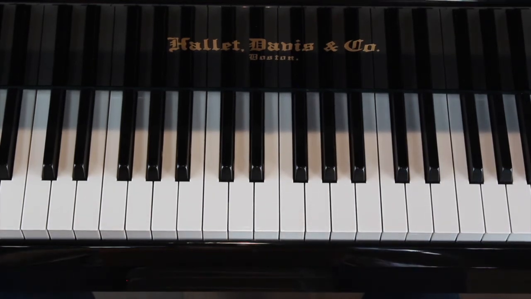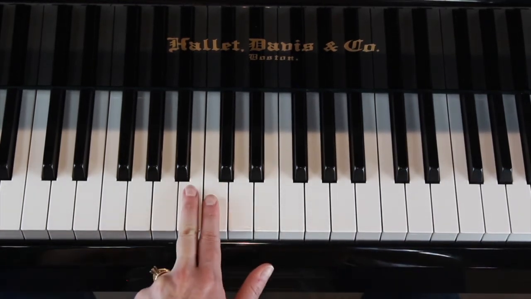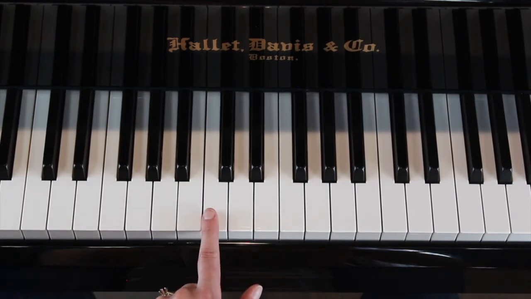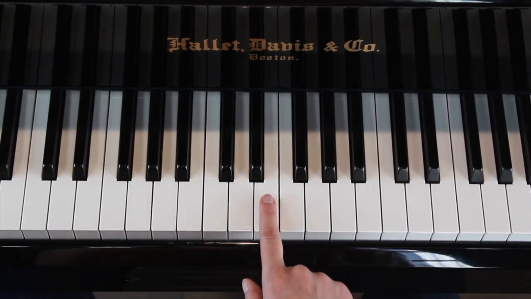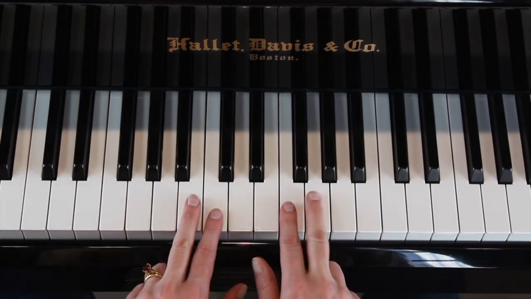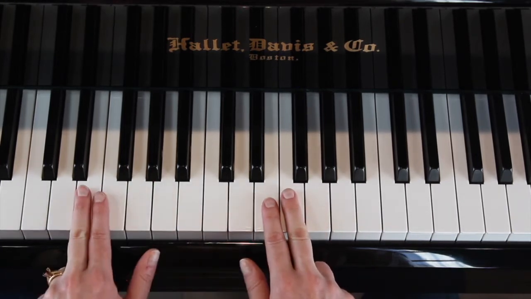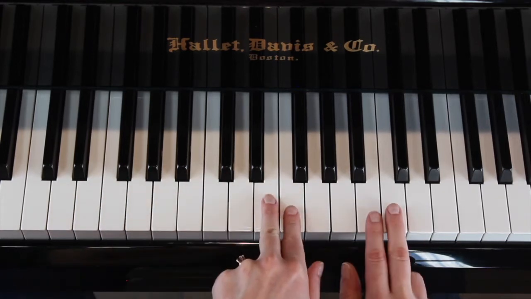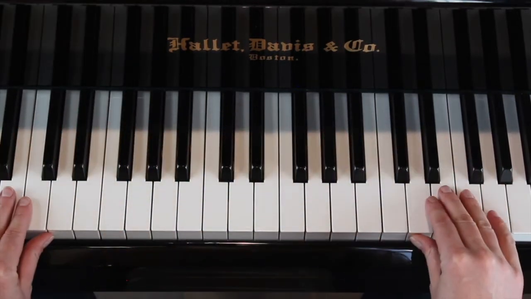Now, I bet you're curious about this gap here between B and C, and here between E and F. Those are letter notes that are only a half step apart. Same here, here, here, and here. Like I said, patterns.